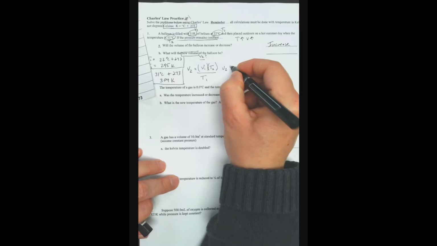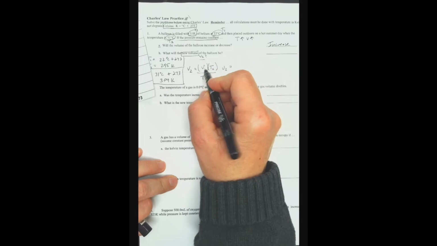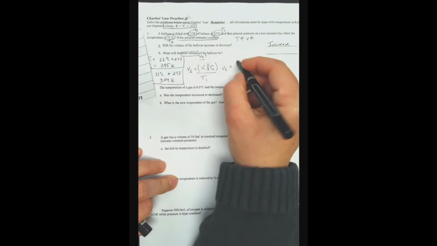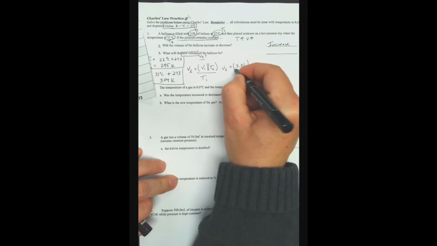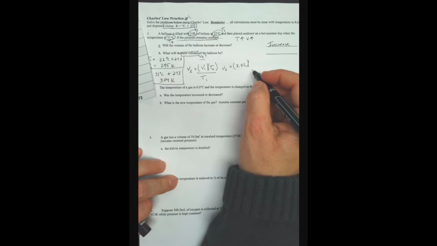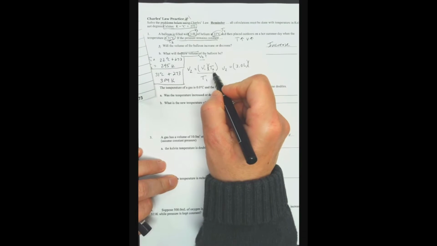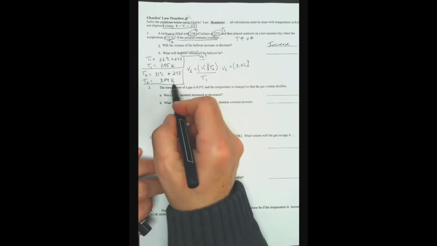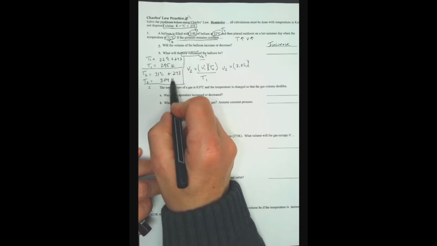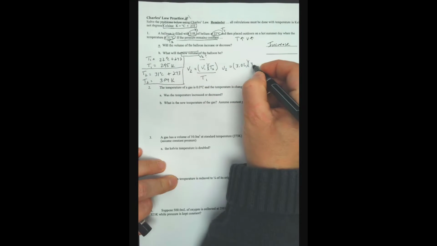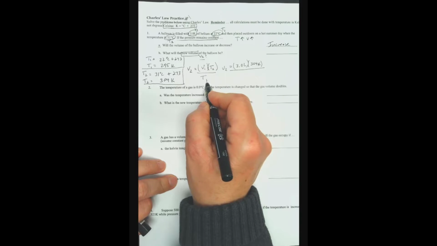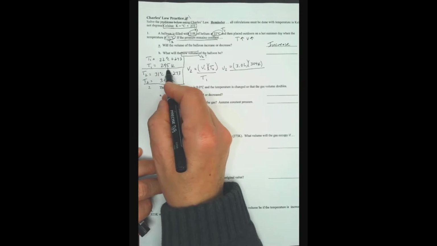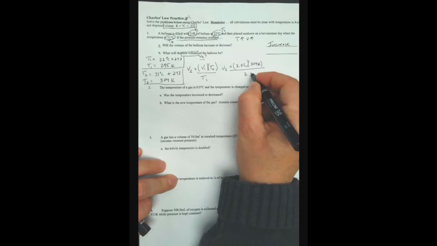So my V2 is equal to my V1. So according to this problem, my V1 is 3.0 liters. Notice how I've put my units here. It's a big deal. Get those units into the problem. And I have to go to my T2. Now, again, you guys remember, we're using our converted numbers. So my converted T2 is going to be 304K. And that's going to be over T1. And if you remember, we calculated our T1 to be 295K.